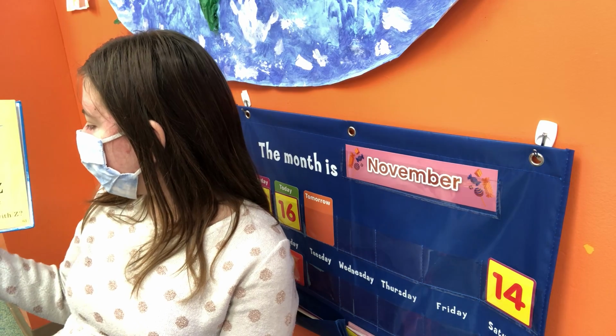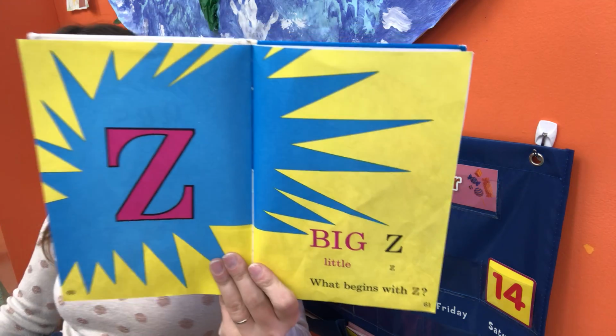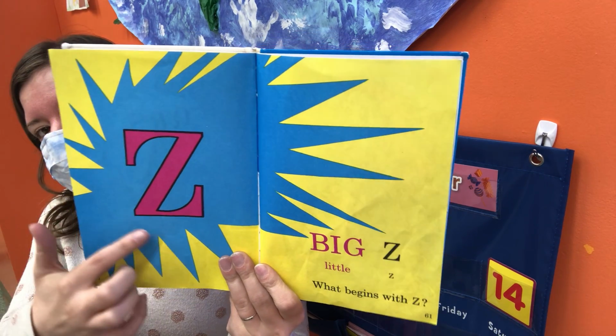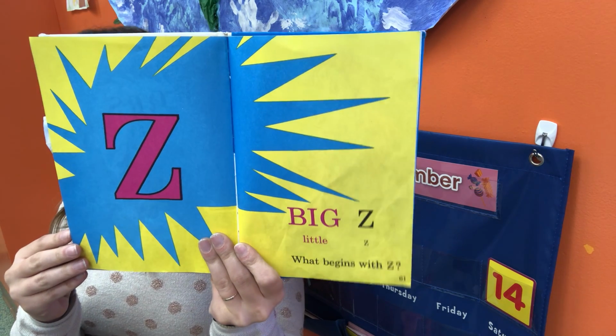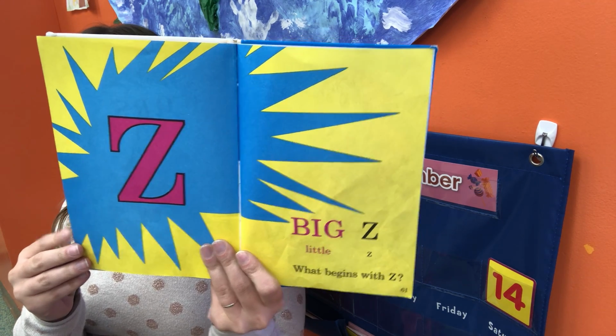Z, big Z, little z. What begins with Z? So here, let's see next. Yes, okay, let's see what the book has. So Z. So you have a big Z and a little z. Okay, let's see what the book says. So Z, let's see.